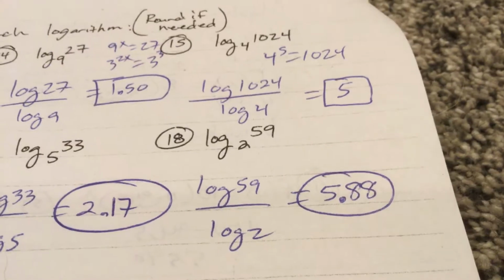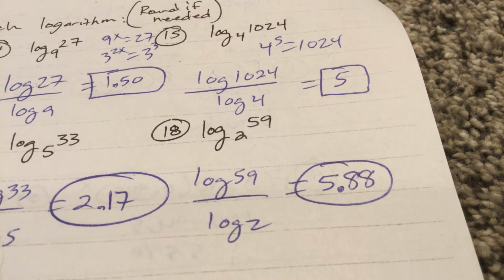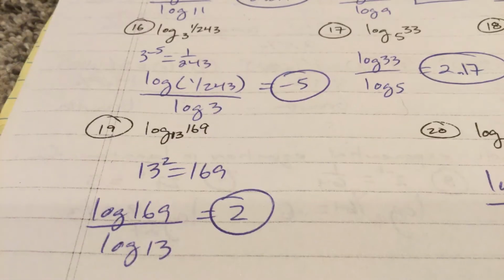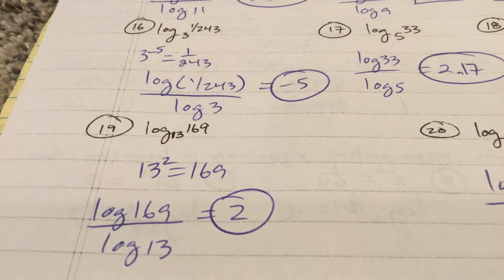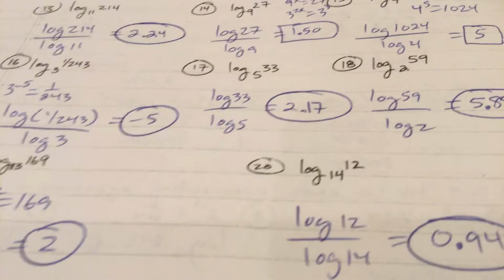Now, 4 to the 5th power is 1,024. Again, you can do log of 1,024 divided by log 4. That's 5. This next one, 3 to the negative 5th is 1 over 243. That's why my answer is negative 5. Again, you can do log of 1 divided by 243, divided by log of 3.